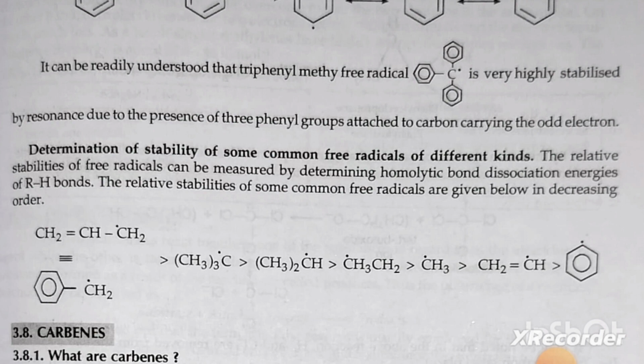Determination of stabilities of some common free radicals of different kinds. The relative stabilities of free radicals can be measured by determining the homolytic bond dissociation energy of R-H bonds. The relative stabilities of some common free radicals are given below in decreasing order. CH2=CH-CH2 radical is greater than (CH3)3C radical, greater than (CH3)2CH radical, greater than CH3CH2 radical, greater than CH3 radical, greater than CH2=CH radical, greater than benzyl radical, greater than benzyl CH2 radical.